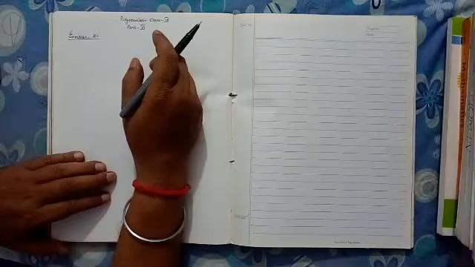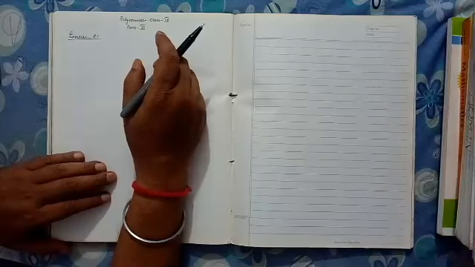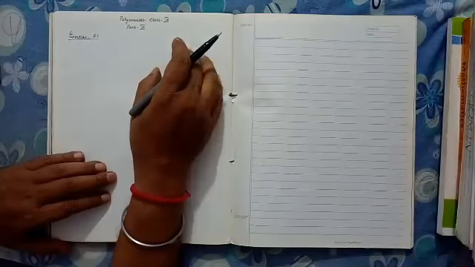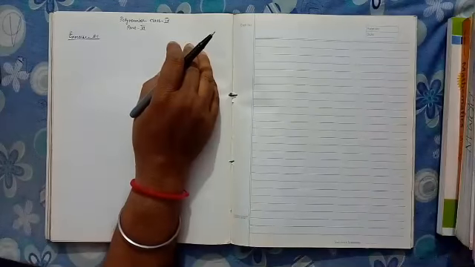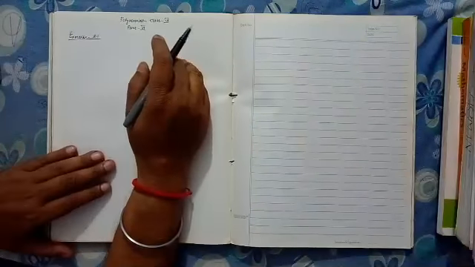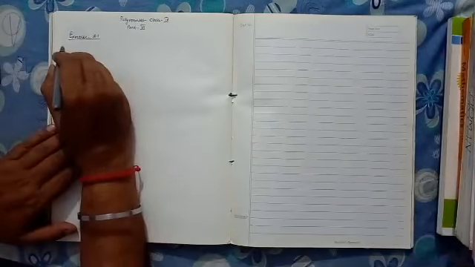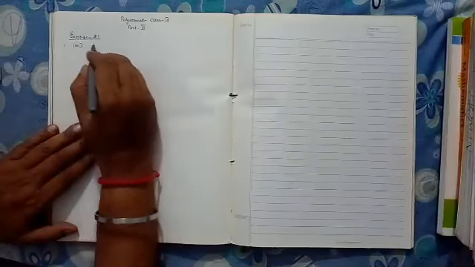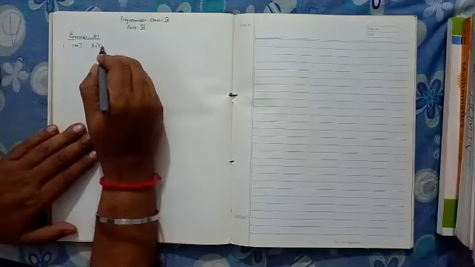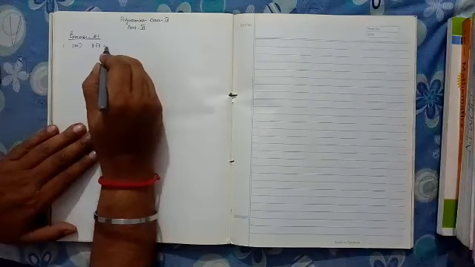First question, which of the following expressions are polynomials in one variable and which are not? State reasons for your answer. I am doing for one sum number 3. It is 3 under root t plus t under root 2.